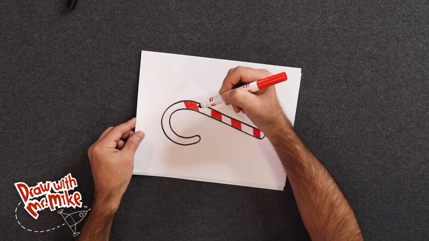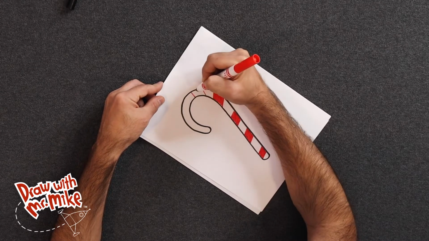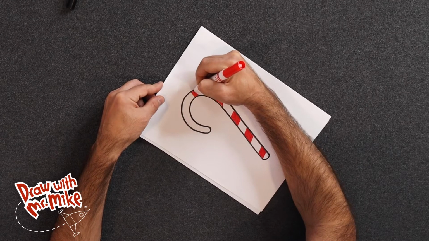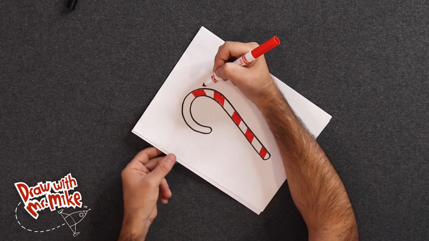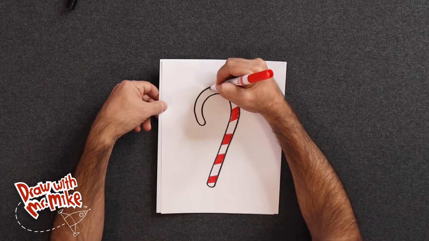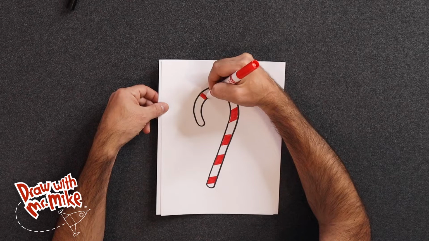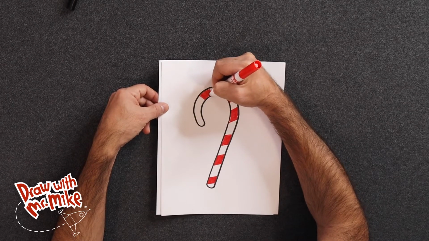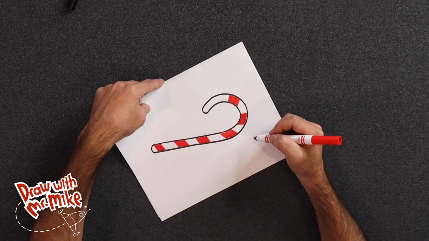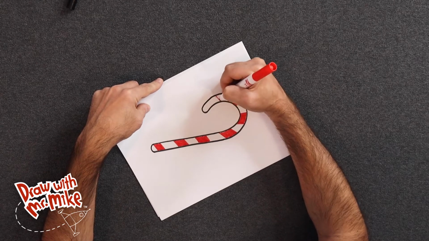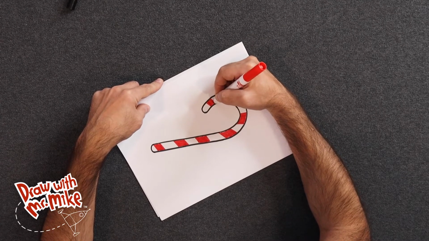And then we're going to turn the paper again. We'll make a line, and then another line, and then fill it in. And then we'll turn the paper again. We'll make a line, another line, and then fill it in. Do you see? We're just repeating the same step over and over again, and we're making a pattern. Now let's turn the paper again. We'll make a line, another line, and fill it in. And this is the last one we're going to fill in.